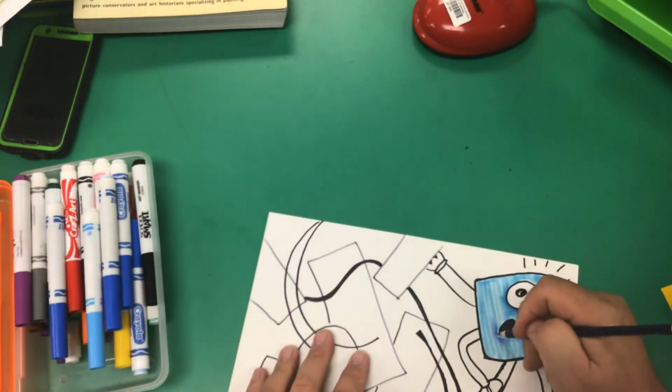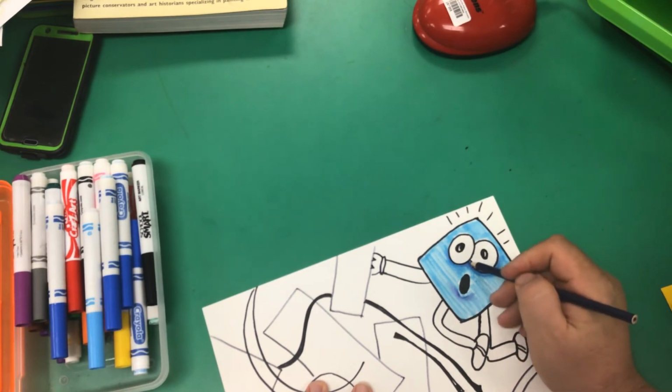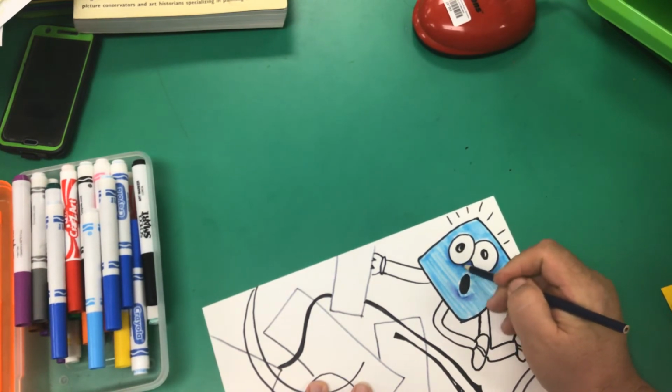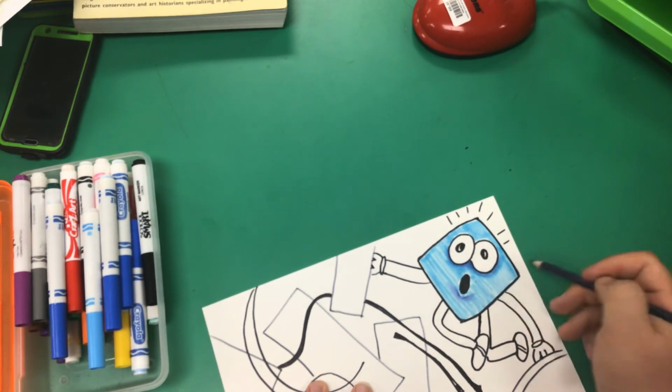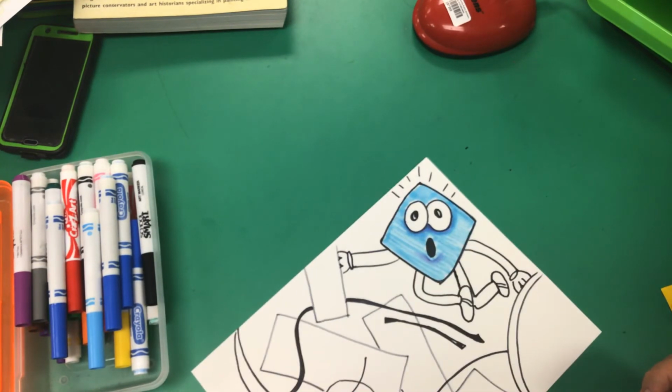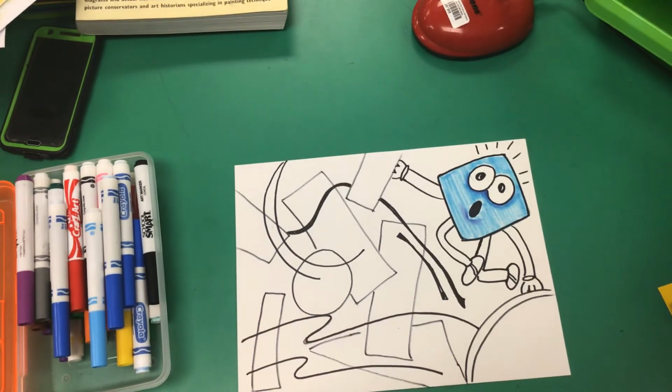So what I'm doing is I'm pushing harder, and then I start getting a little bit lighter as I go away. I'm trying to make the bottom of his mouth, like he's going, oh no. I push harder around the bottom of his eyes because he's got big eyes like I do. And it's making a shadow underneath on the blue. Pretty cool, huh?